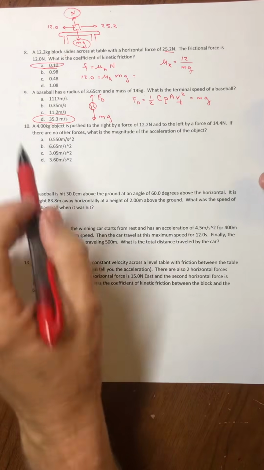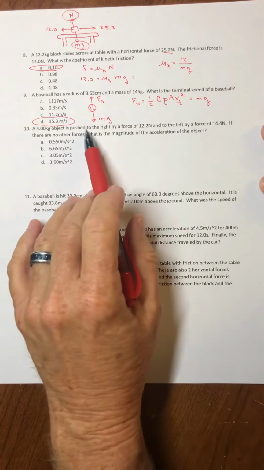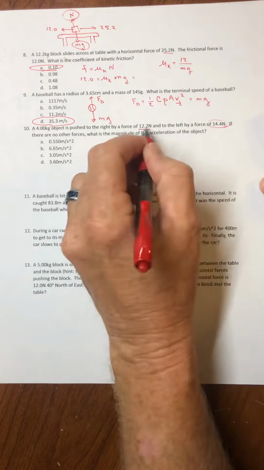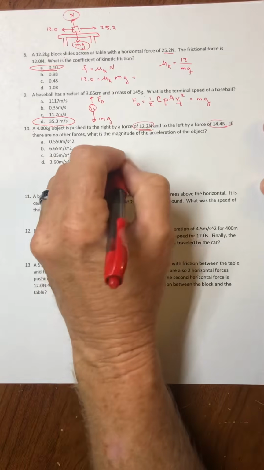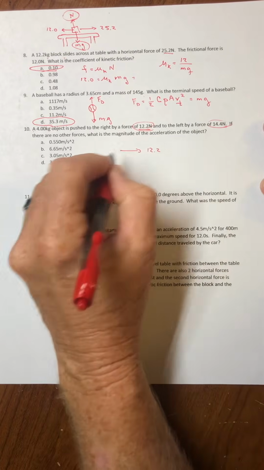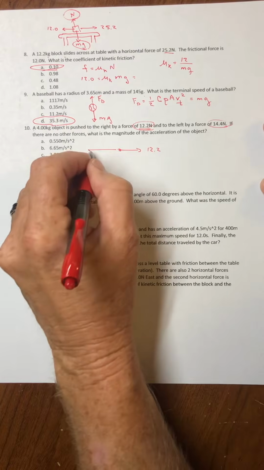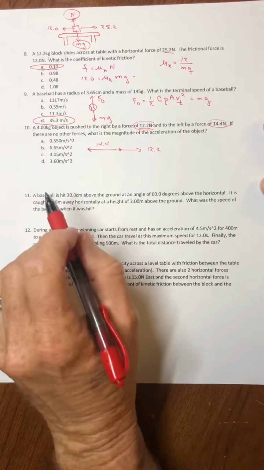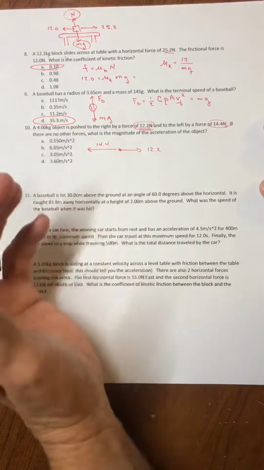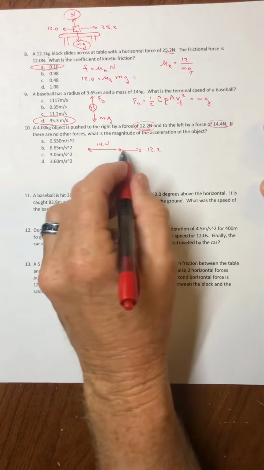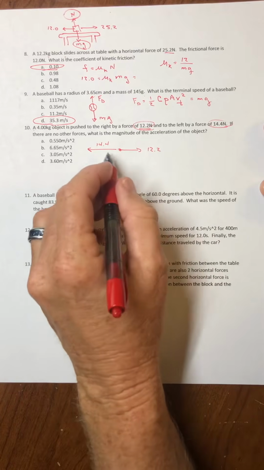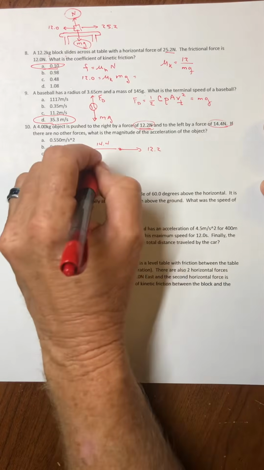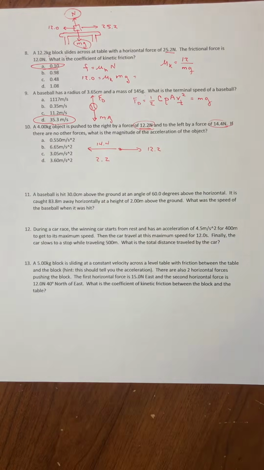All right, one more multiple choice one. Here, a 4-kilogram object is pushed to the right this much and to the left by this much. All right, so maybe I'll draw a little picture. 12.2 that way, 14.4 that way. If there are no other forces, okay, so I'll pause there. No other forces means the net force would be combining these two. So 14.4 minus, keeping their opposite directions, 12.2 leaves me with 2.2.